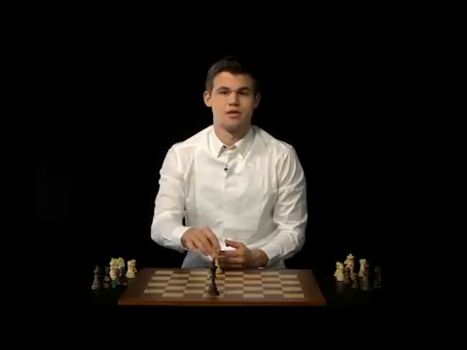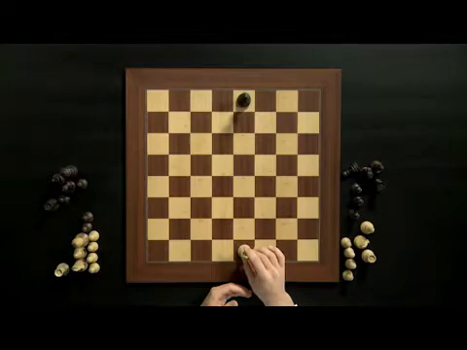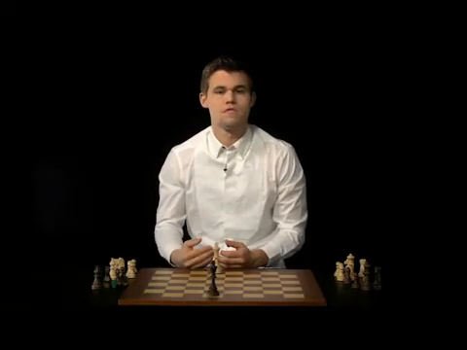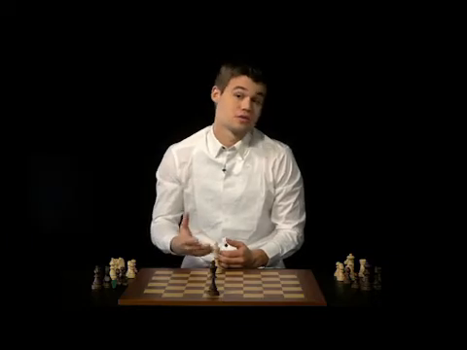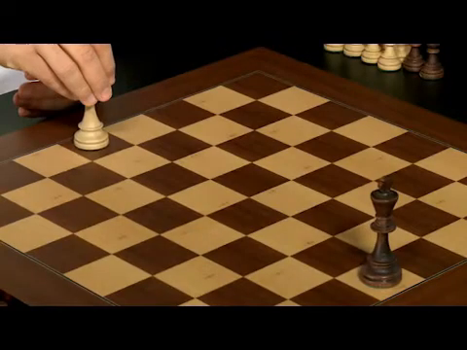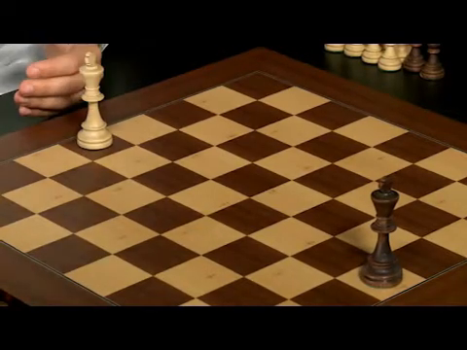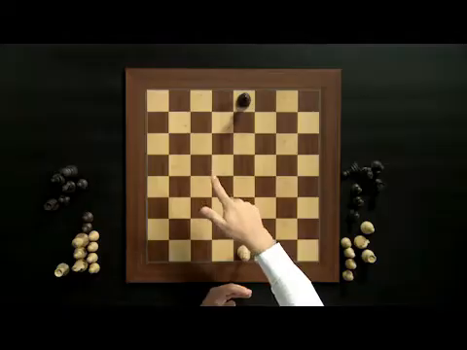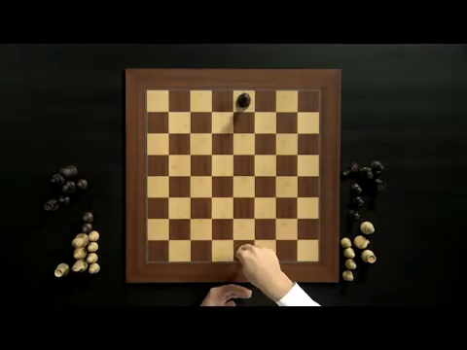This is how I started out playing chess when I was very young. Just the king against the king. And it's a nice way to show how the king moves and also the way the king works in the endgame. The basic goal of this game is to advance the king to the other side of the board, and then you won the game.